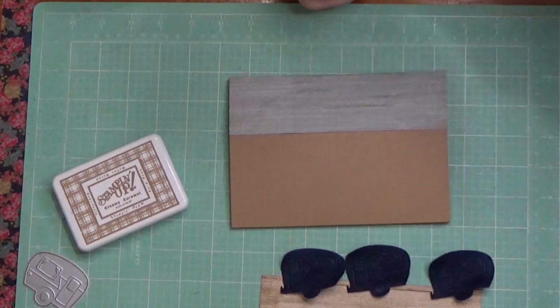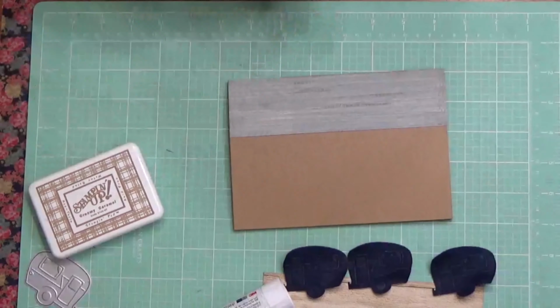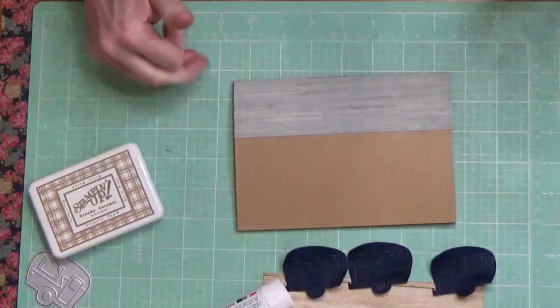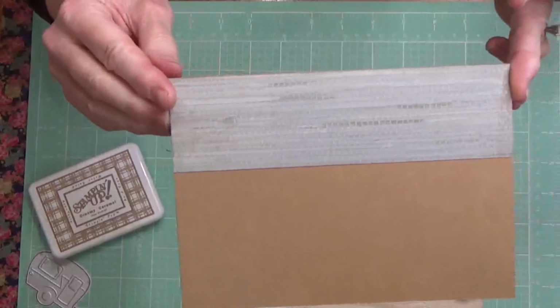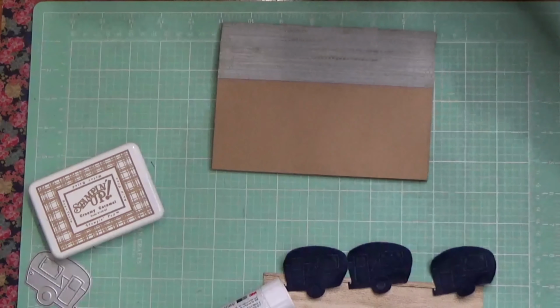All right, that's glued down pretty well. And again, I used my favorite, the Scotch Create glue stick. I like it. It's non-toxic and permanent. It's pretty great. Give that a roll with the brayer. That's what we've got. So that's on there really well.